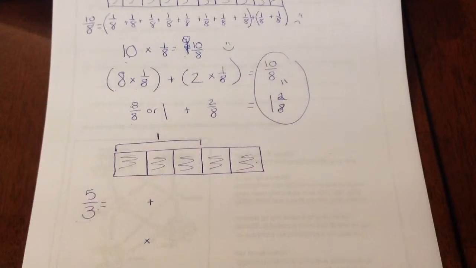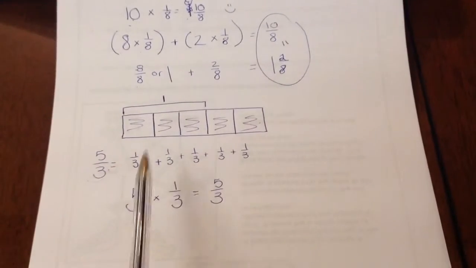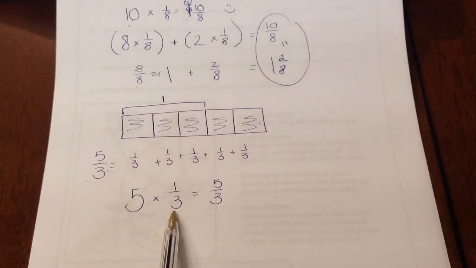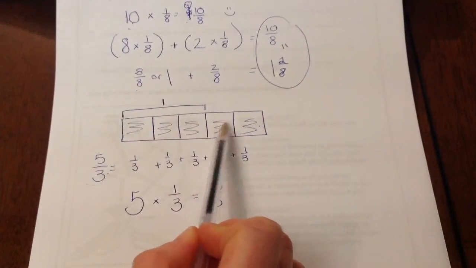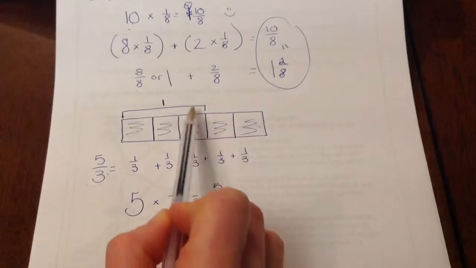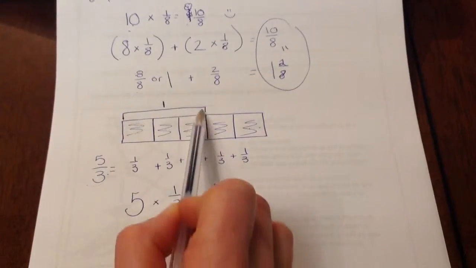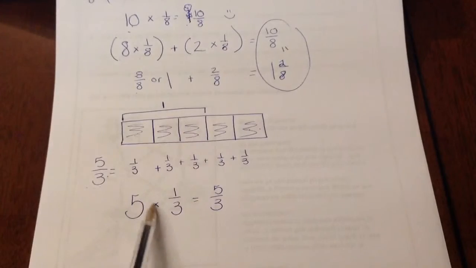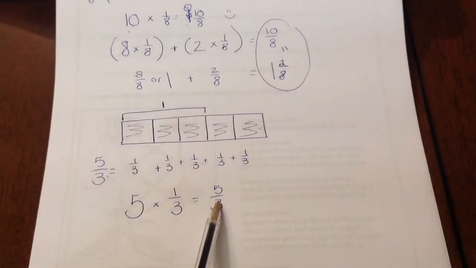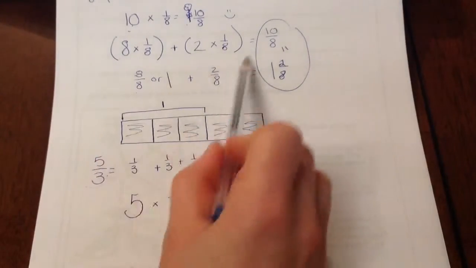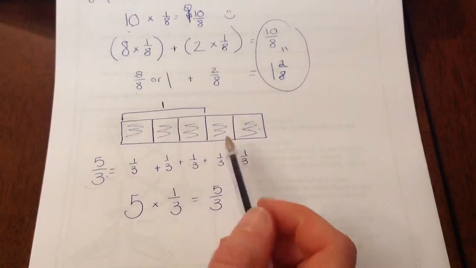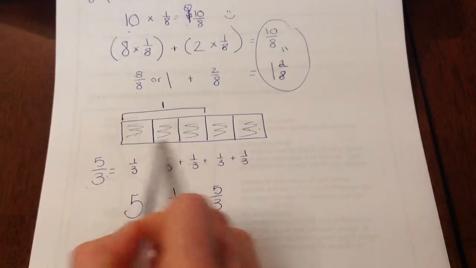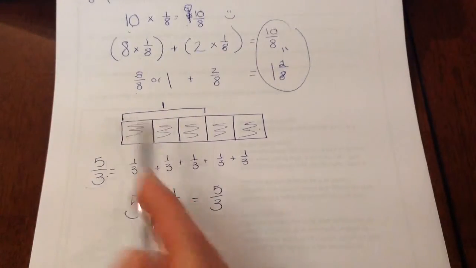Good luck. Here's the addition number sentence, and here's the multiplication sentence, just taking all the pieces. There were 1, 2, 3, 4, 5 of them. And because this is my whole, they are broken into thirds. So it's 5 times 1/3, which is 5/3. I'm going to do this part again, because this is kind of complicated. We're looking for what our whole is, breaking down just our whole.